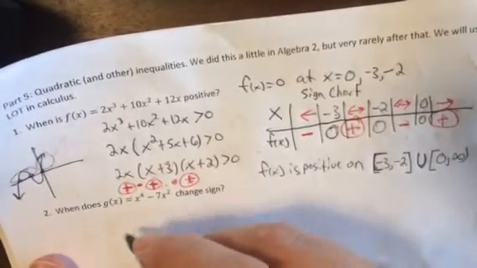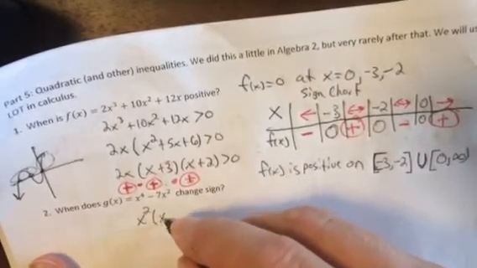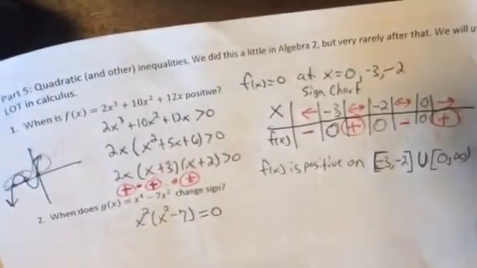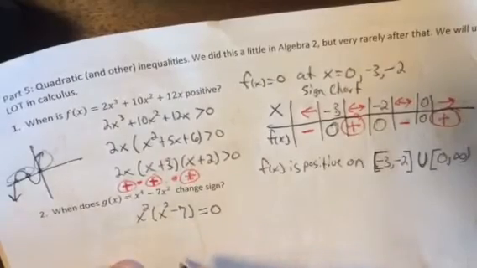When does this function change sign? And again, I'm going to factor it. And I get x squared minus 7. And I want to know where this is equal to 0 first. I'm just going to solve to see when does this equal 0, because that's where it could change sign.